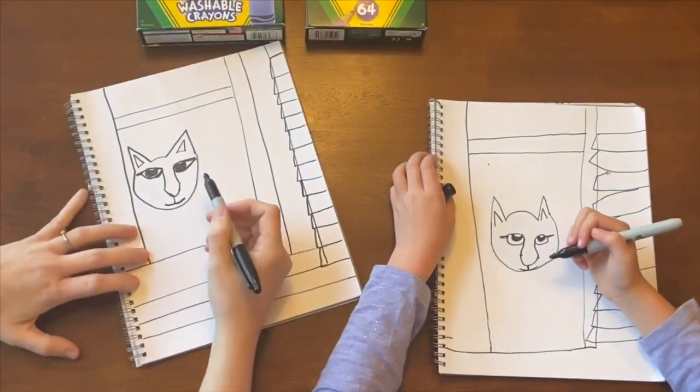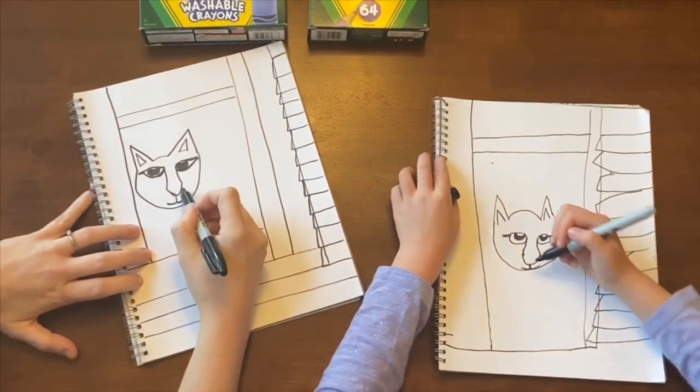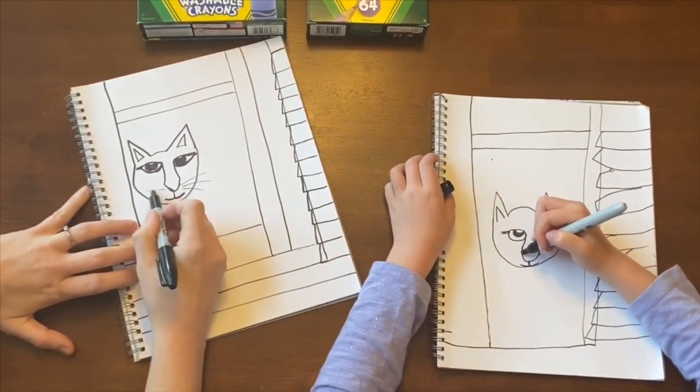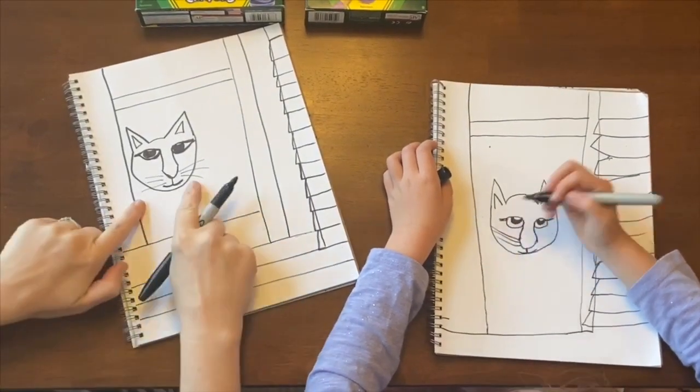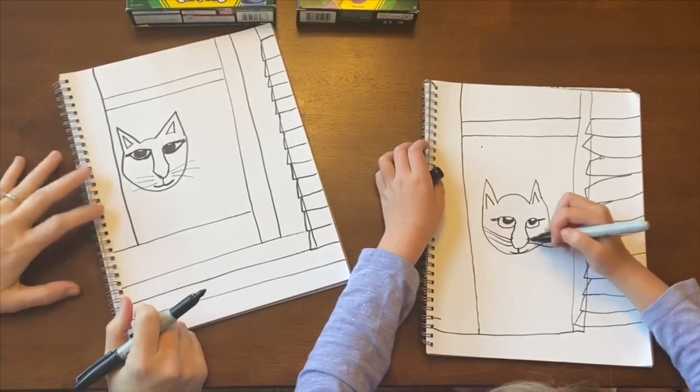Okay, now cats have what on their face? Whiskers. They need some whiskers, so let's give him some whiskers, or her. I'm gonna do 3 on each side, but it's up to you how many whiskers you'd like. So on the sides of his face here, add some whiskers.